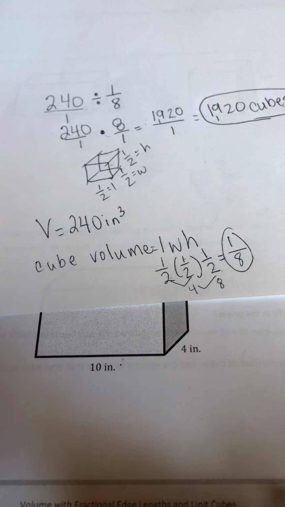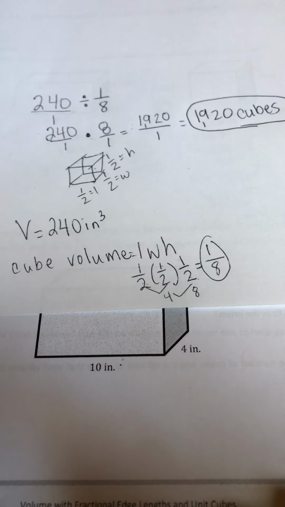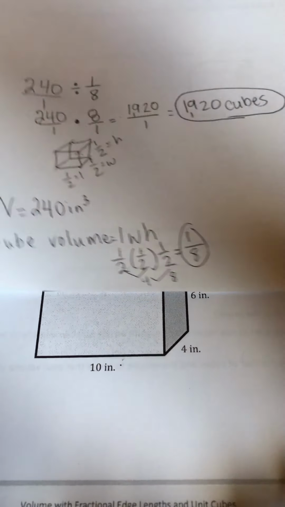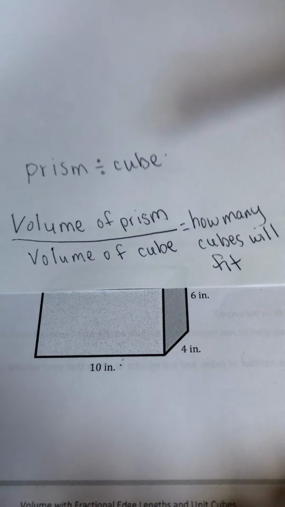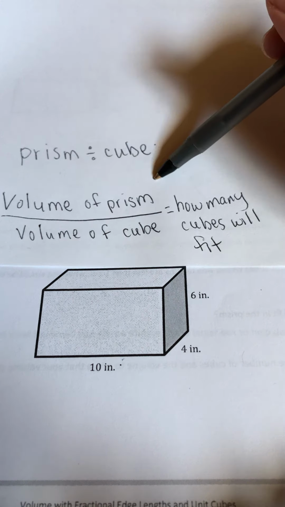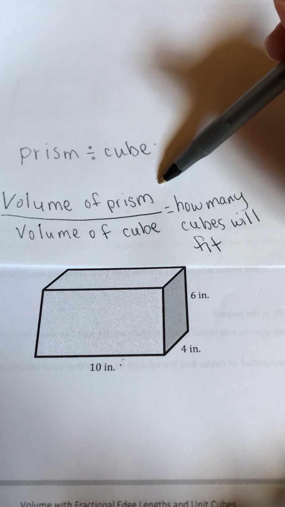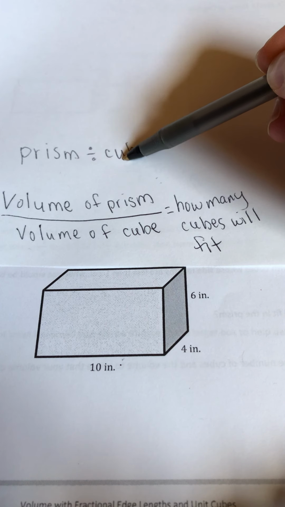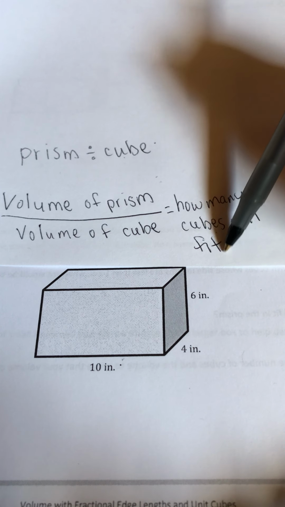Okay, that's page S54. Make sure you have these examples down. Also, make sure you have this down somewhere on your page. It's a good reference for you to refer back to. Volume of the prism divided by the cube will give us how many cubes will fit in that prism.